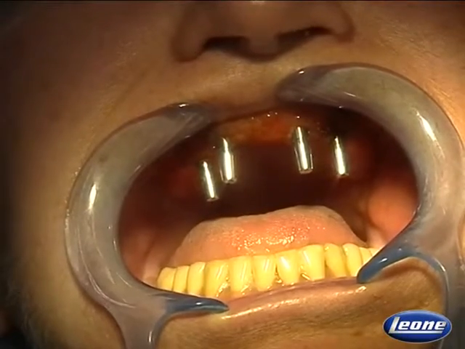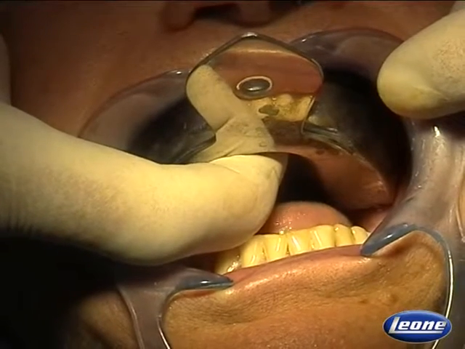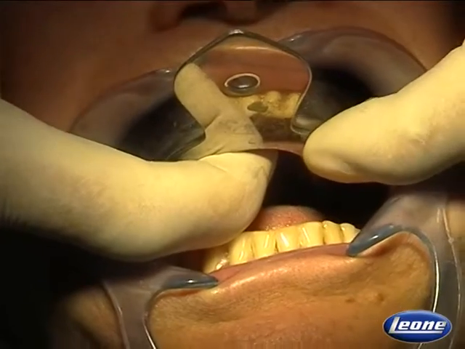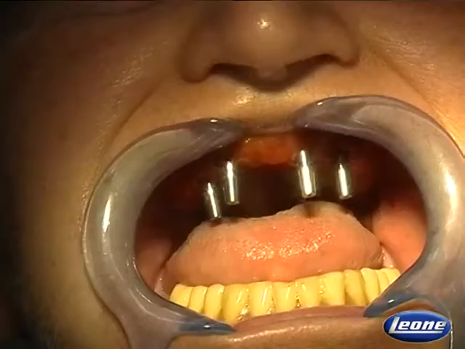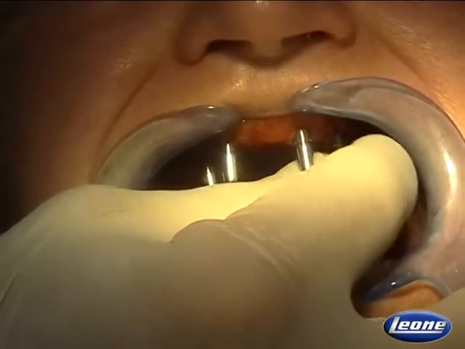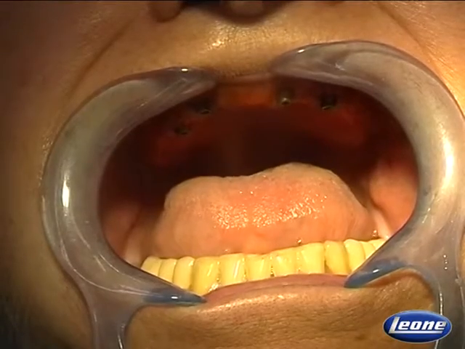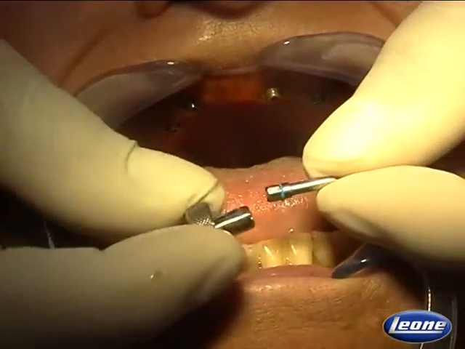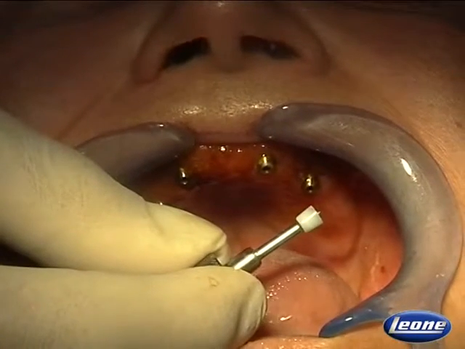To take the impression, we use a normal closed tray impression tray. I recommend using a polyether material for this impression. I normally use Impregum. Once the impression has been taken, we have to unscrew the transfers and protect the abutments with these caps. I connect the specific adapter to the hand screwdriver and fix the caps with the standard connecting screw on the abutments.